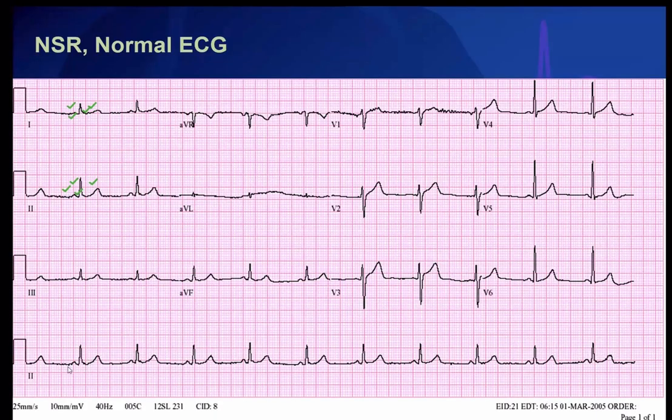Also, the PR interval should not exceed 200 milliseconds. It should be between 120 to 200 milliseconds. So this is called the PR interval. Again, the QRS complexes should not exceed 110 milliseconds, which means that the QRS should be narrow.